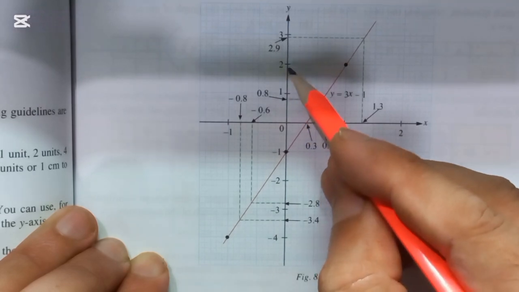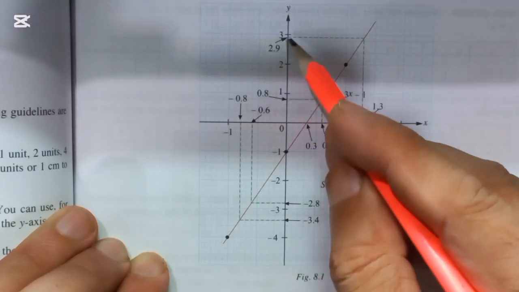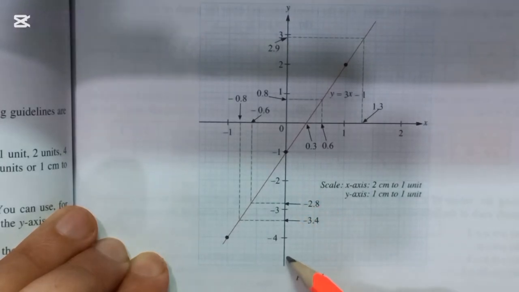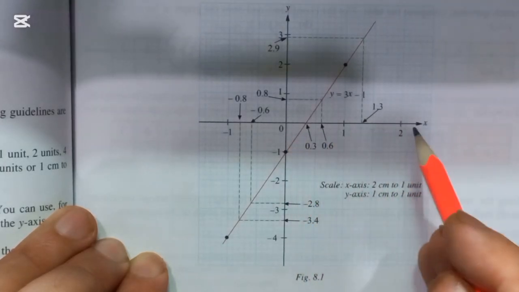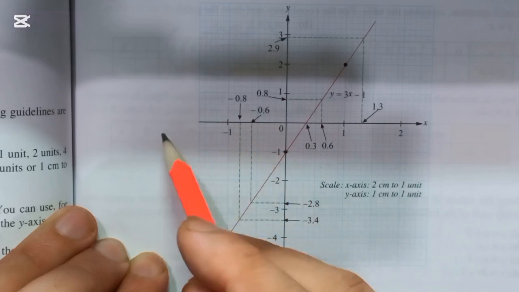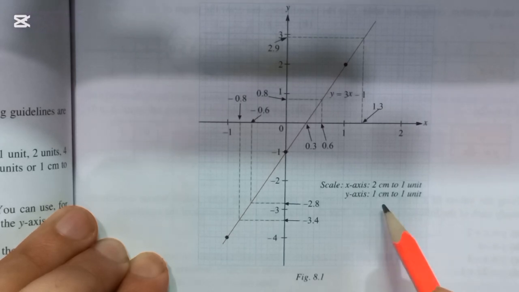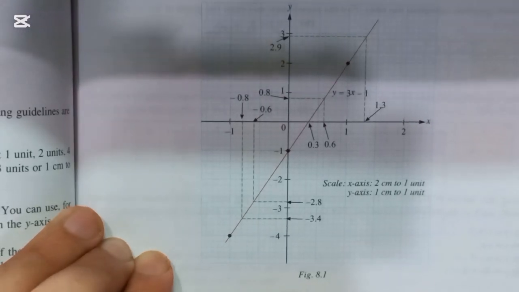So further 1 big unit will be 2, further 1 big unit will be 3, and likewise on the negative y-axis as well. So same scale of the x-axis on the positive side and on the negative side. So scale chosen is this one. For the x-axis 2 centimeter to 1 unit, and for the y-axis 1 centimeter to 1 unit.